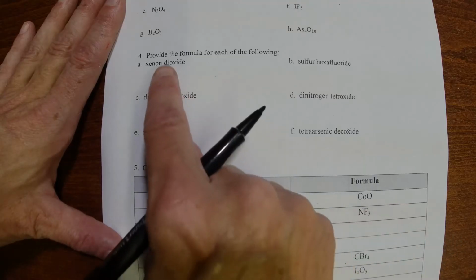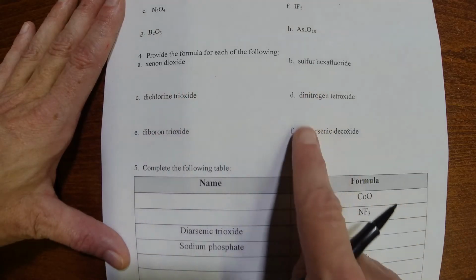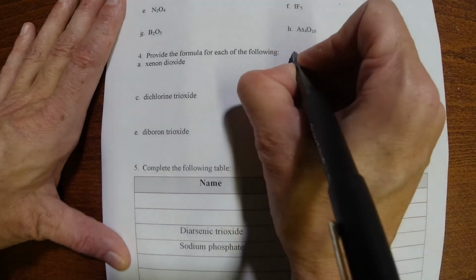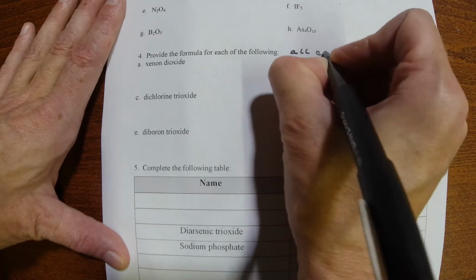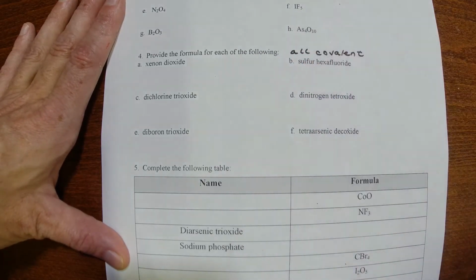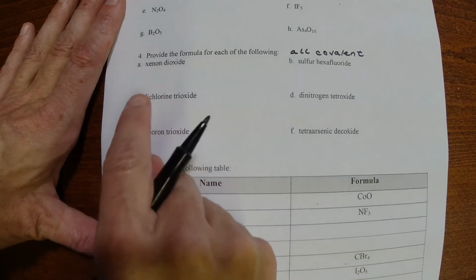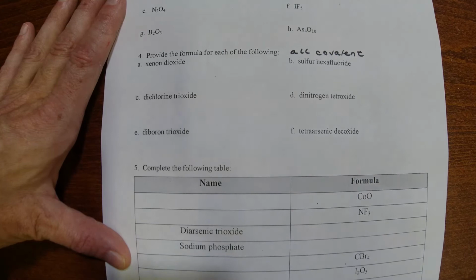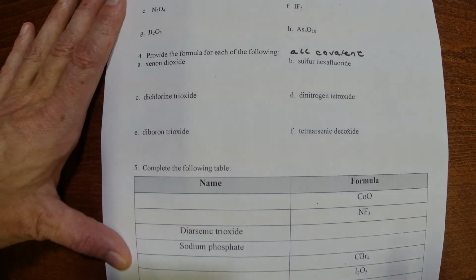In problem number 4, I can quickly identify all of these compounds as being covalent. And how I did that was by noticing that every single one of these names had some kind of numerical prefix. And remember, you're only going to see the numerical prefixes with your covalent compounds.